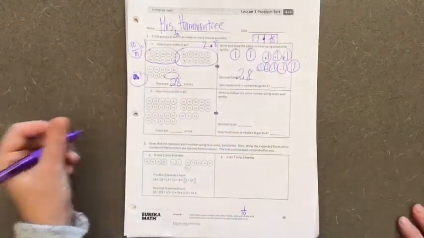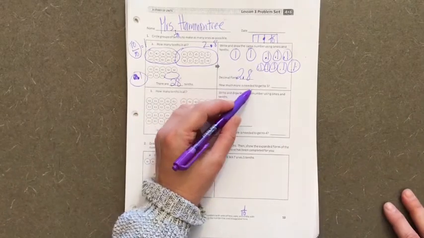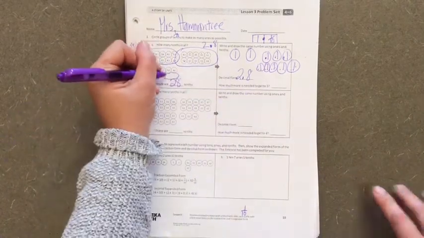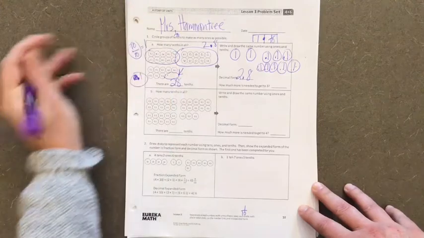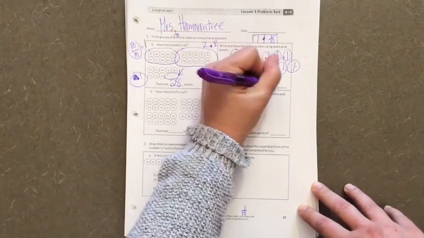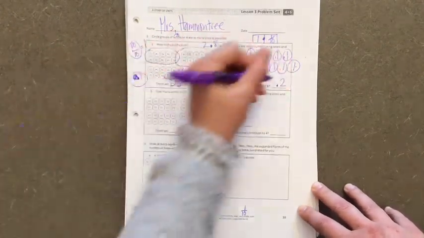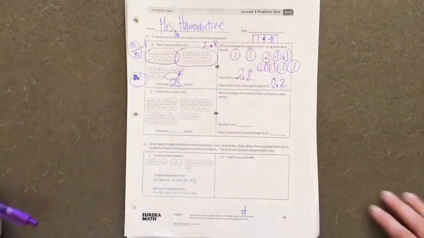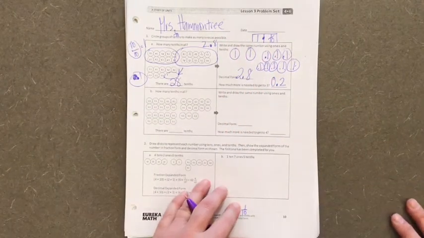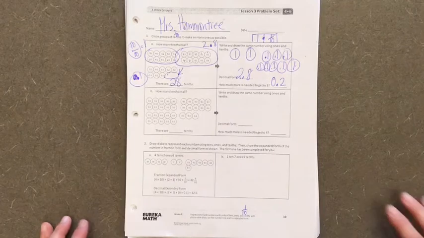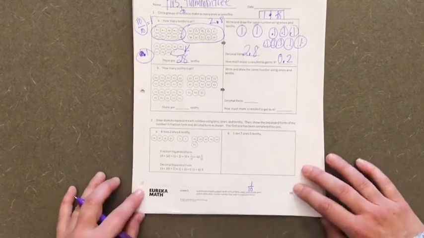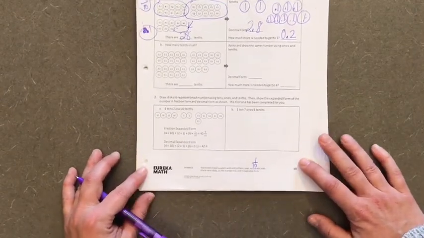All right. Then it says, how much is needed to get to 3? Well, right here, I was missing 2. So 2 tenths. And I can put a 0 here. All right. Go ahead and try the rest on your own. I'm going to skip down to number 2.